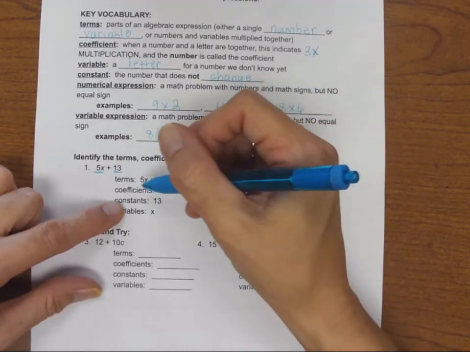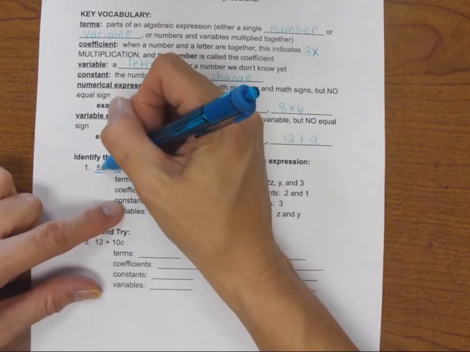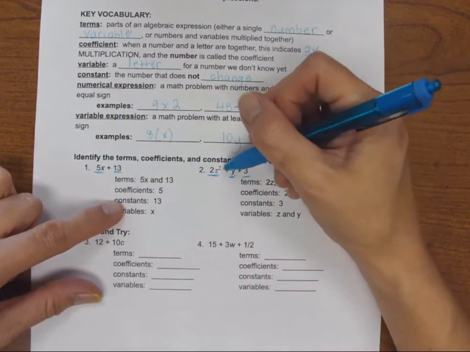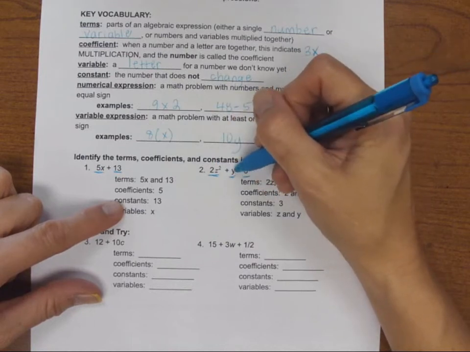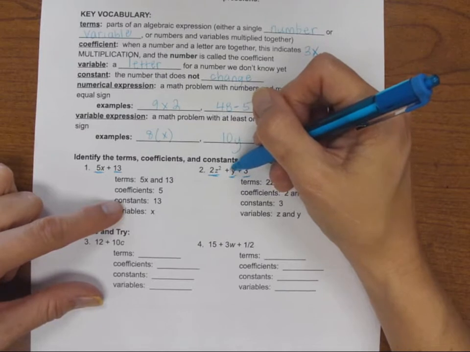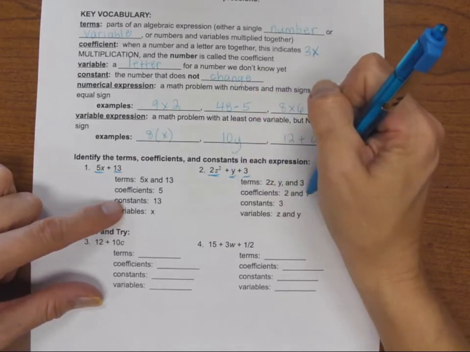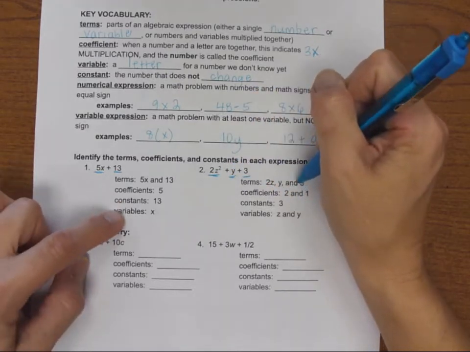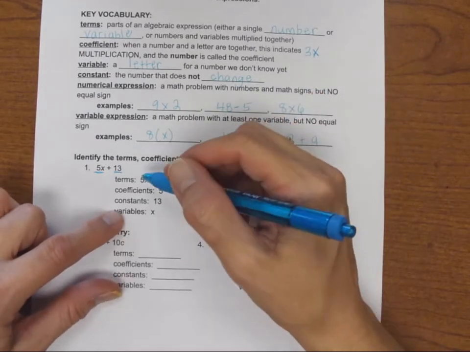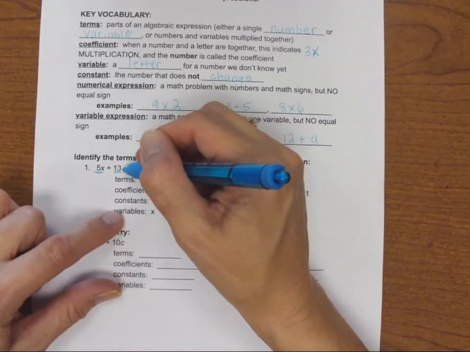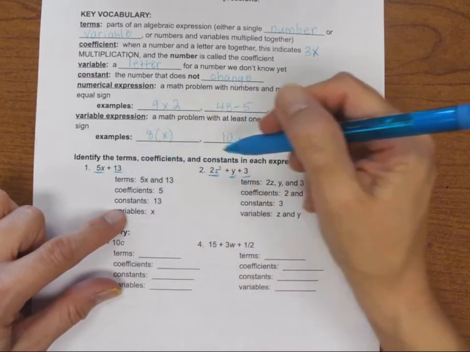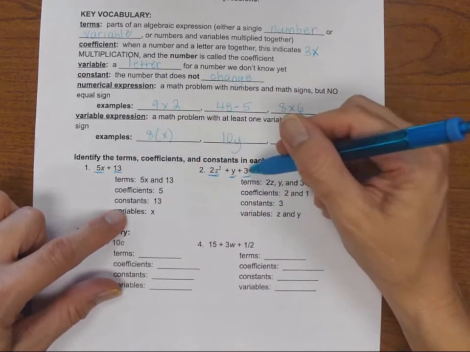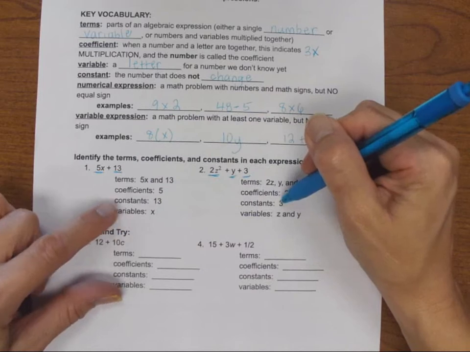Coefficient is the number that comes right before the variable or the letter. So here you have 5, and here you have 2, which comes before z squared, and before y, since it doesn't say anything, it's just the number 1. Constants are the things that will never change. There's no variable to change what 13 represents. So the constant is 13, it's always going to be 13. The constant here is 3, it's always going to be 3.